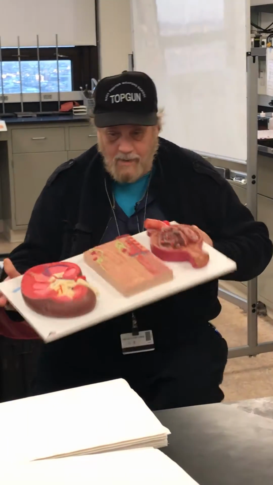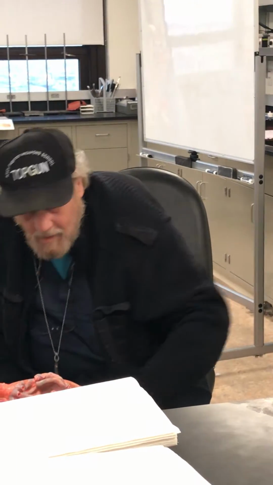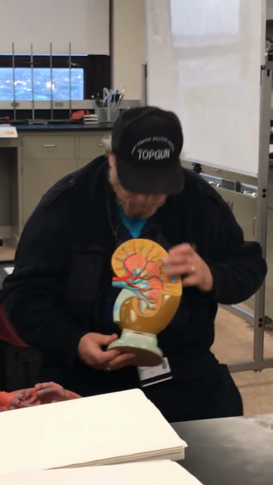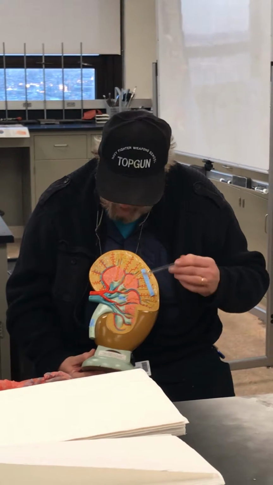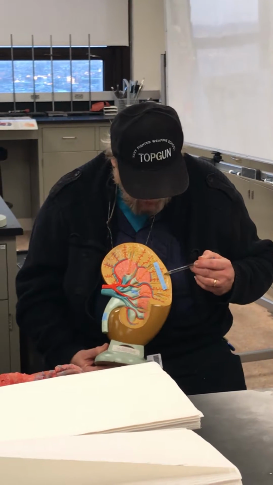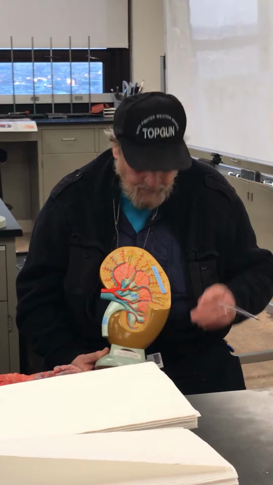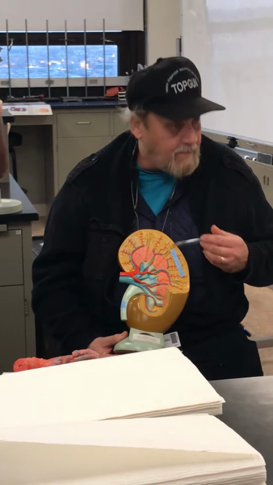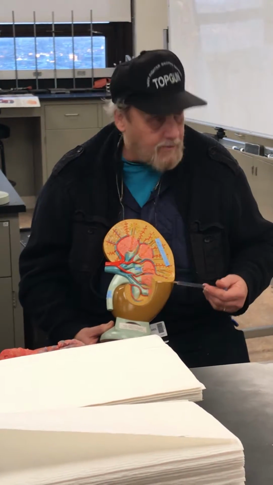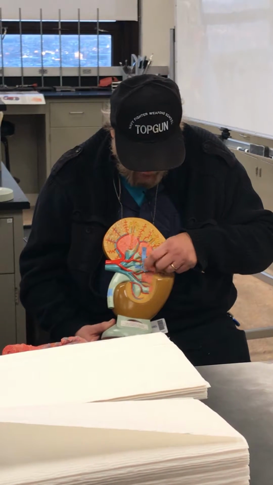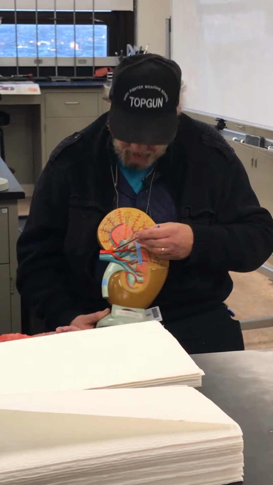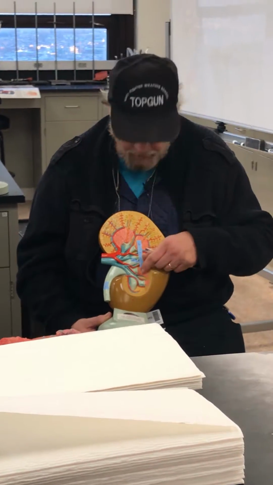Give me that last model. And here's the fourth one. This one has some nice blood vessels, and again, we'll do those blood vessels. So number 12 here, the card would have read, name this area. So that would be the renal cortex. And then if the tape was here and said name that area, this would be the renal medulla.